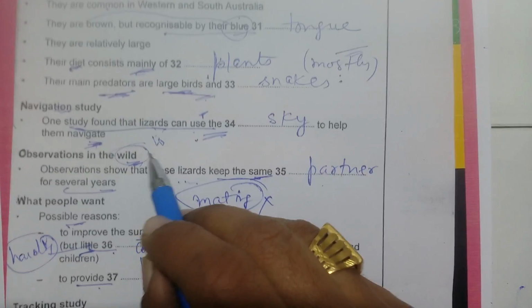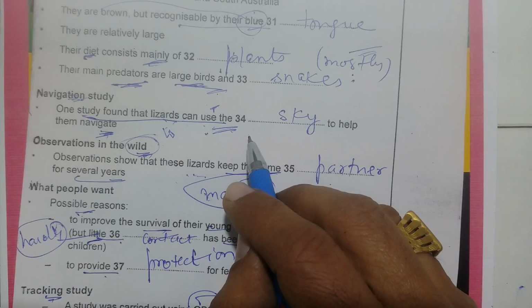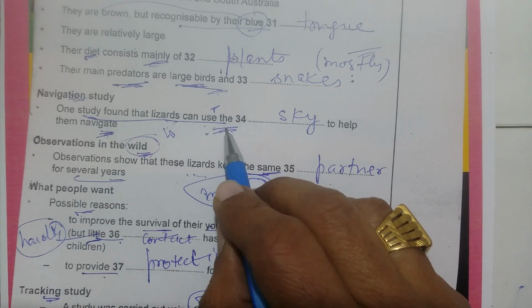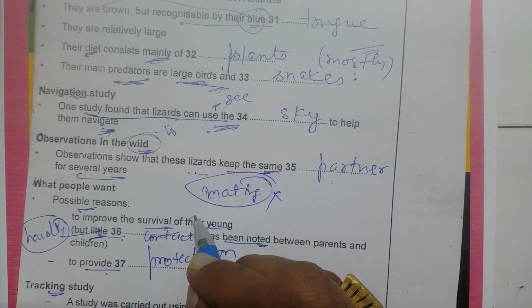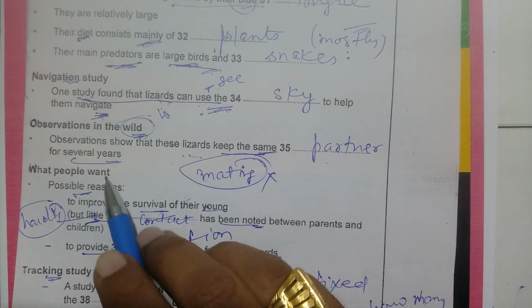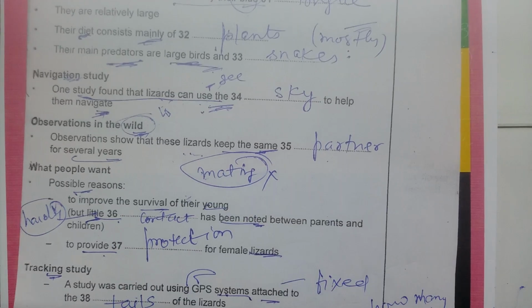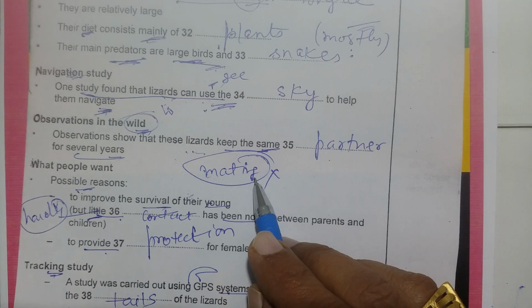And regarding the navigation technique when they return home, check his language. They see the sky. So the answer is sky. And in the wild, they keep the same pattern, because year after year he used this kind of word, and he went to one more word also, that is mating.